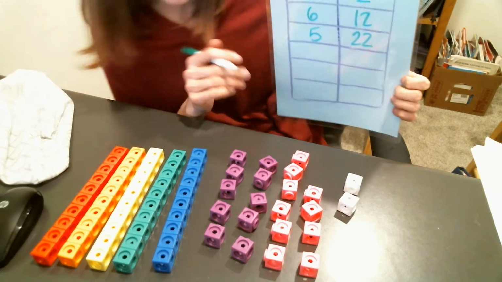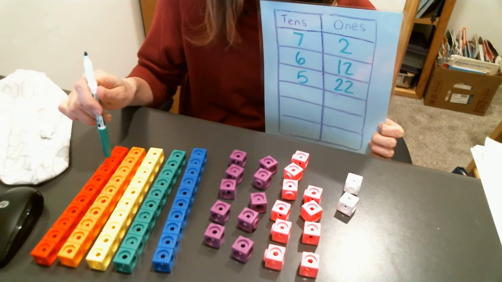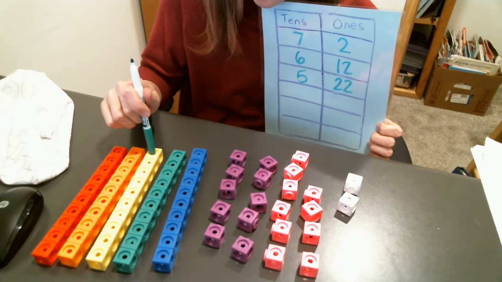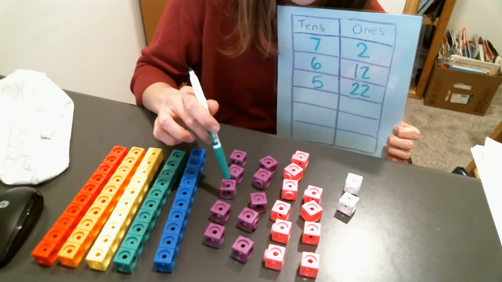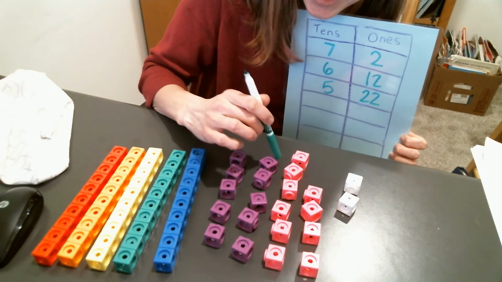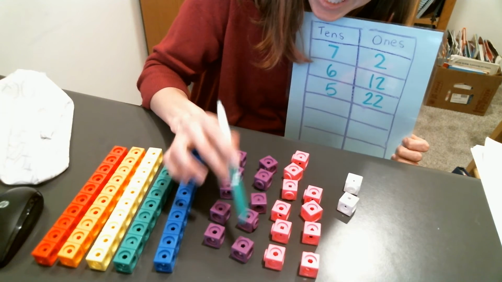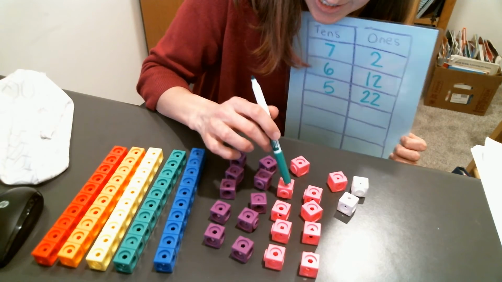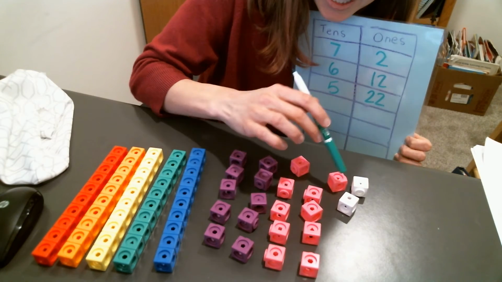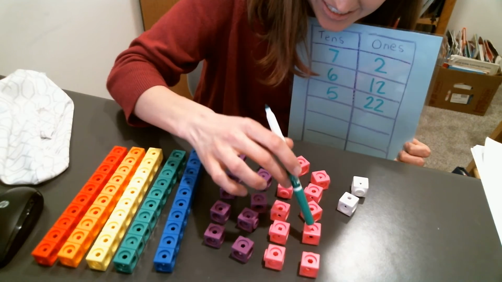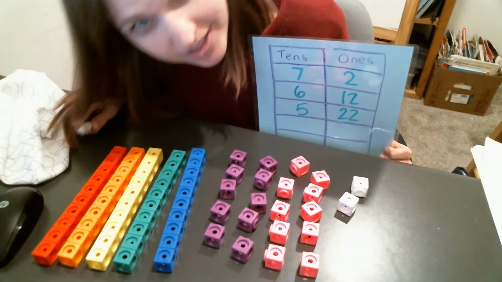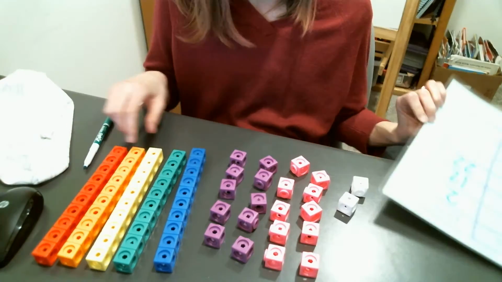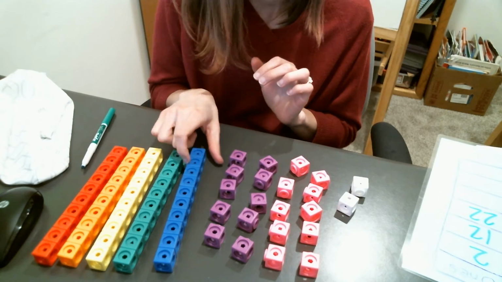We could count these by tens. 10, 20, 30, 40, 50, 51, 52, 53, 54, 55, 56, 57, 58, 59, 60, 61, 62, 63, 64, 65, 66, 67, 68, 69, 70, 71, 72. Whoa! Still 72.